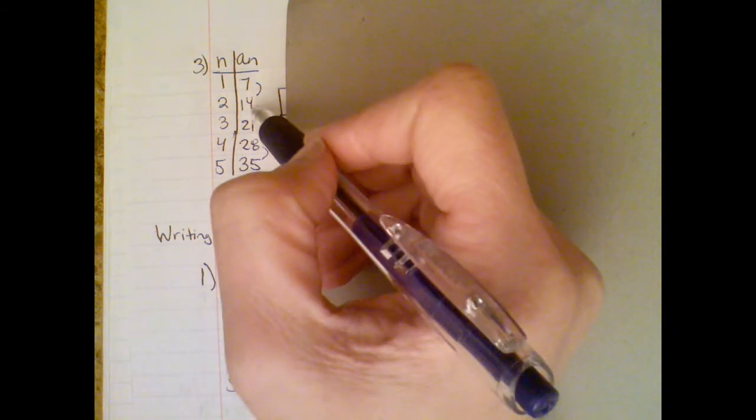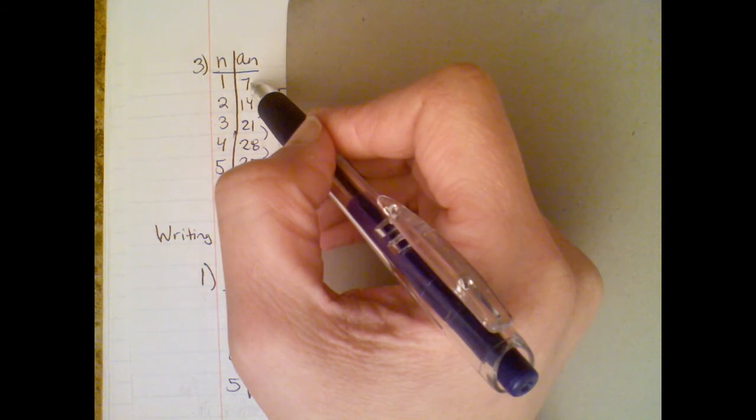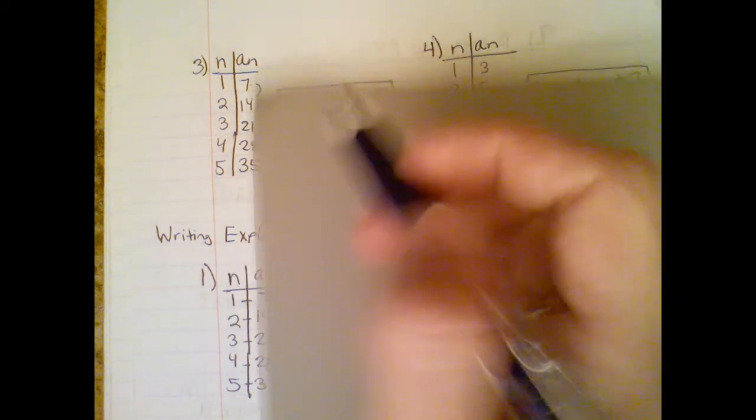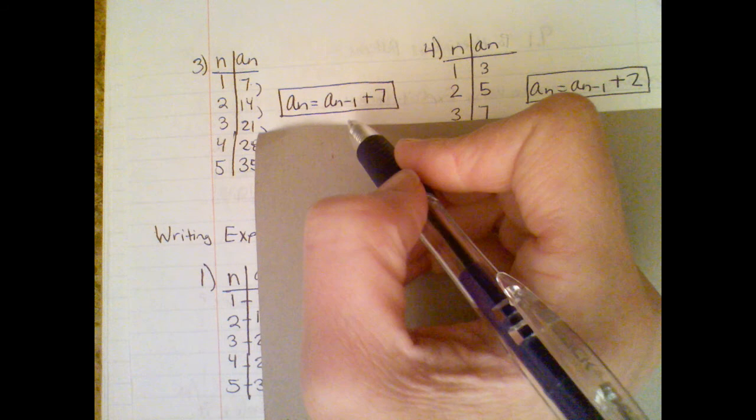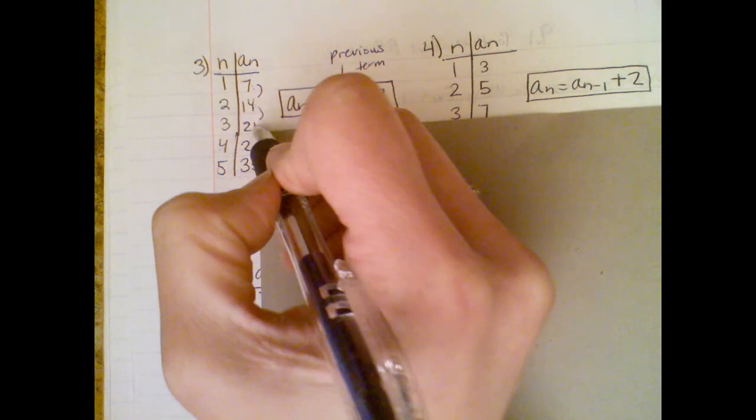So how I'm going to write that, it's my a_n equals my previous term, so a_(n-1), plus 7. So it'll be formatted like this. This a_(n-1), again, just means previous term. So I'm taking the previous term, I'm adding 7 to get to the next term. Taking the previous term plus 7 to get to the next one.